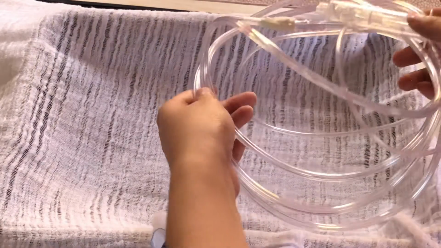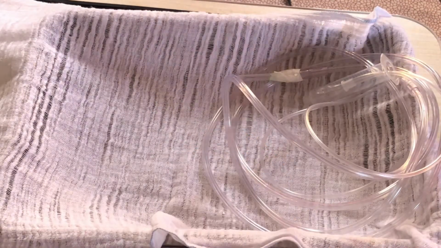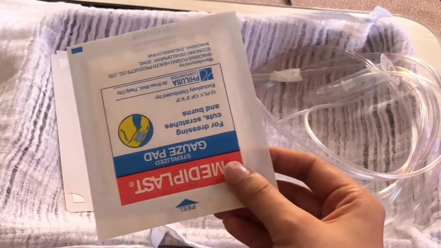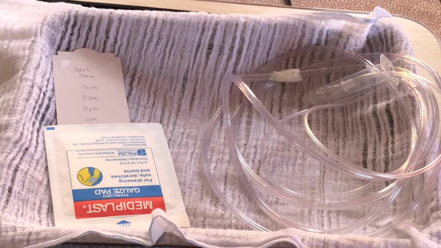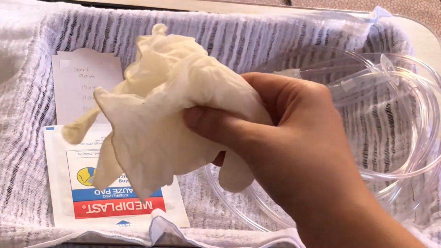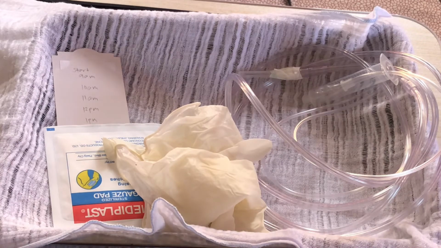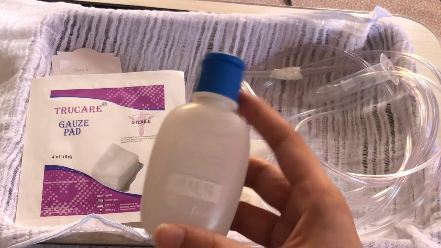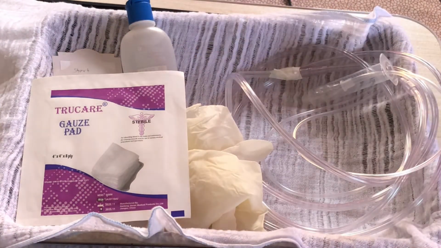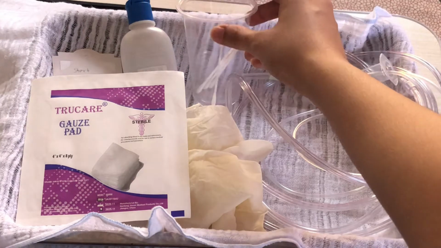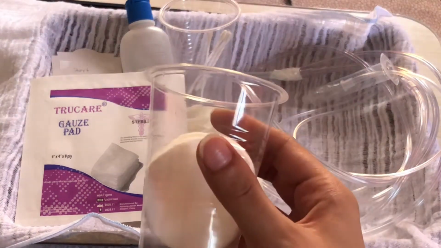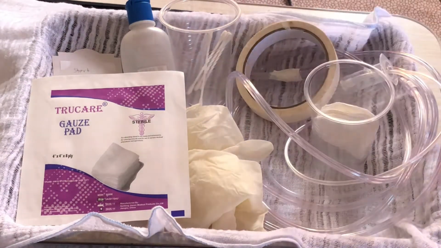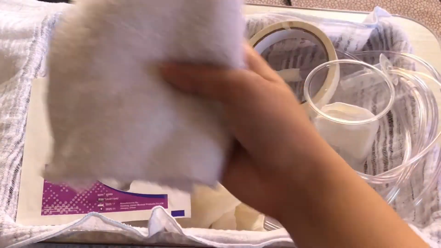Administration set including sterile tube and drip chamber, timing label, sterile gauze for positioning the needle. For the dressing, clean disposable gloves, sterile 4x4 gauze, adhesive remover, chlorhexidine swabs, alcohol swabs, tape, and towel.